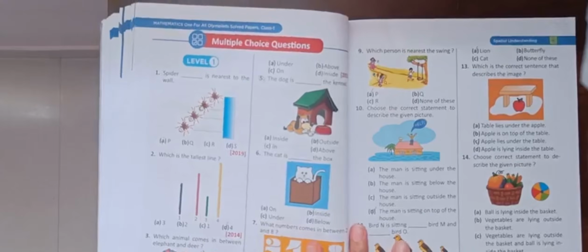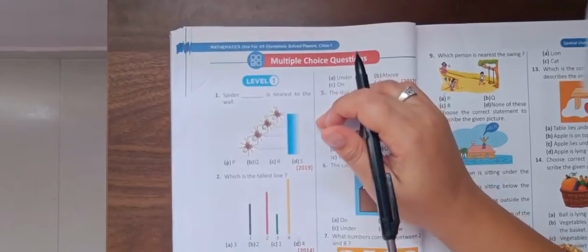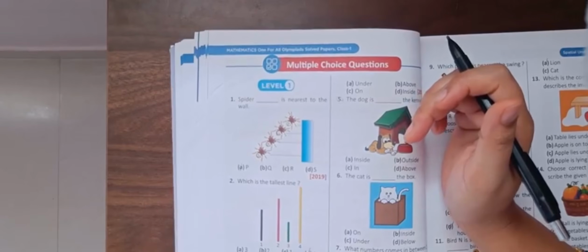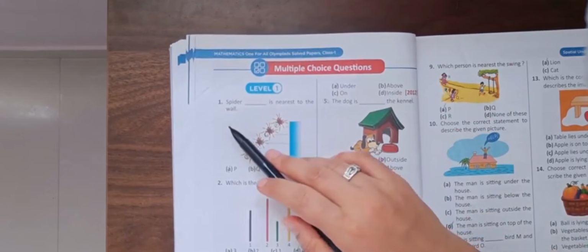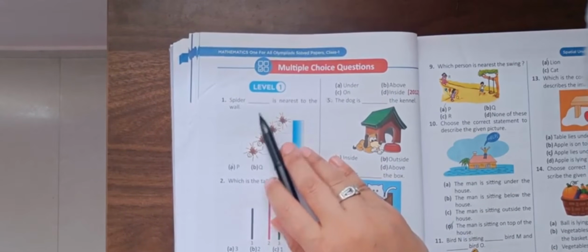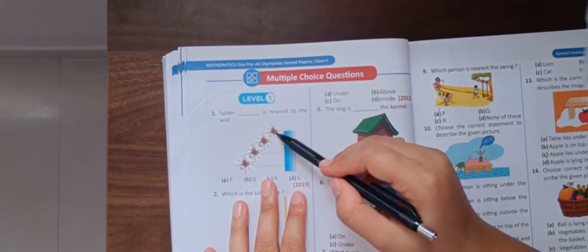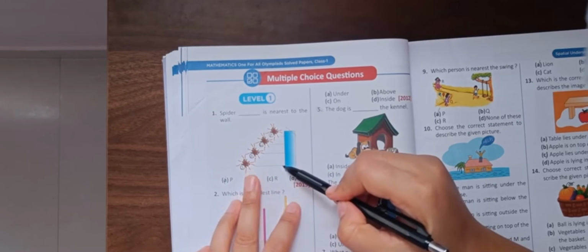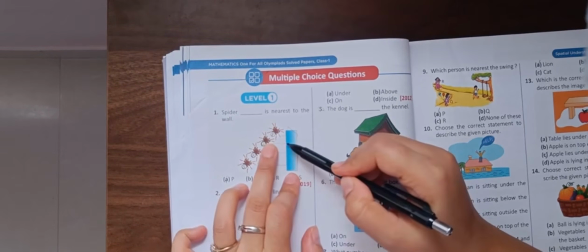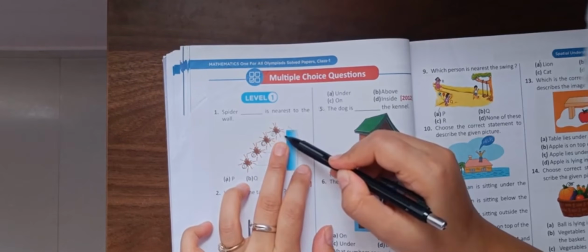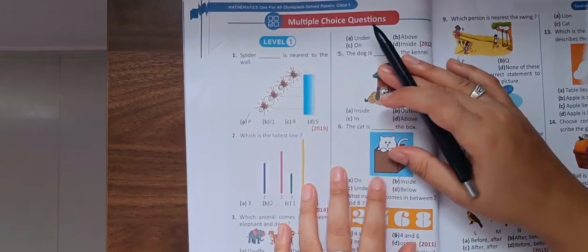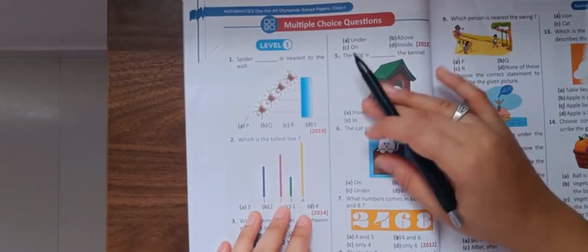And so, now let's solve the questions. First question: which spider is nearest to the wall? This is the wall and this is far. This distance is big. This is small. This is also small. And the nearest is spider P. So the answer is P.